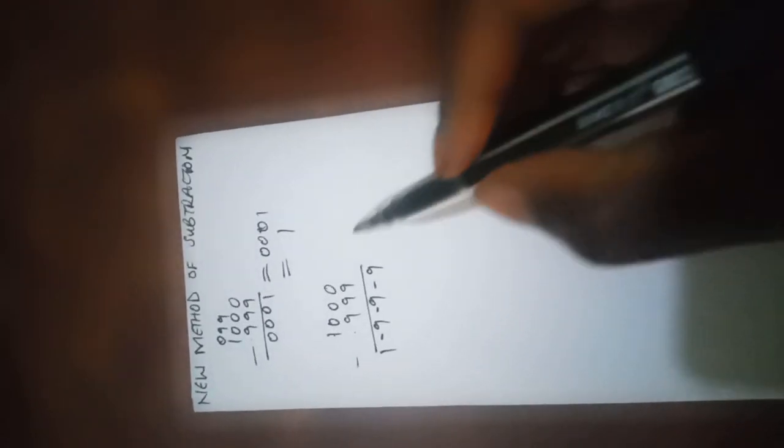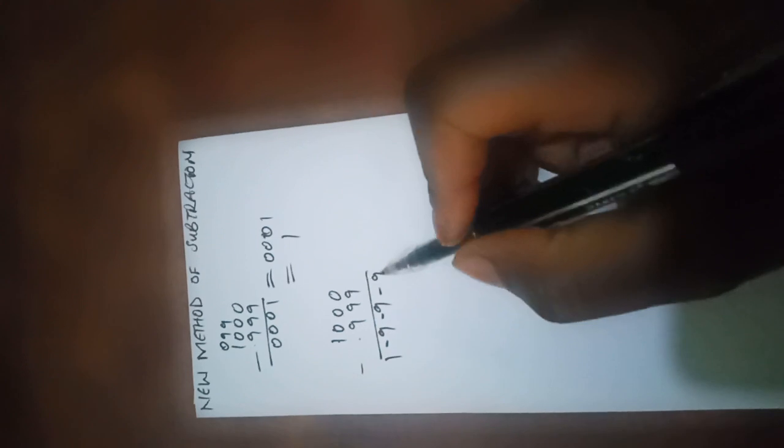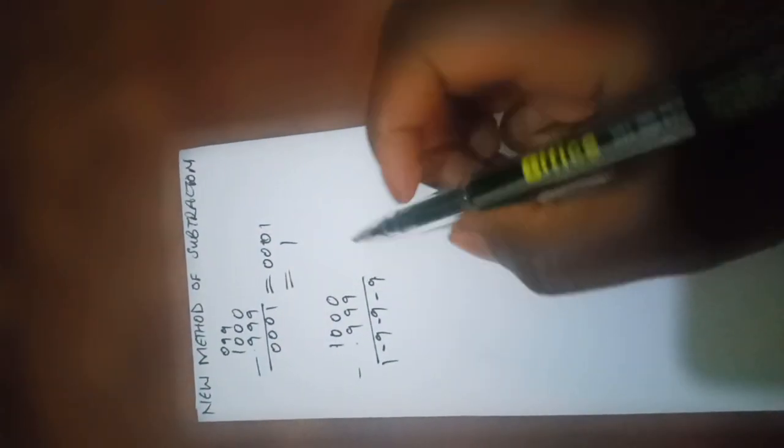Then we go to the final step, where for every negative number beginning from the right, we will subtract it from 10. Then we deduct 1 from the next number. In this case, our rightmost number is minus 9, so we are going to subtract it from 10.